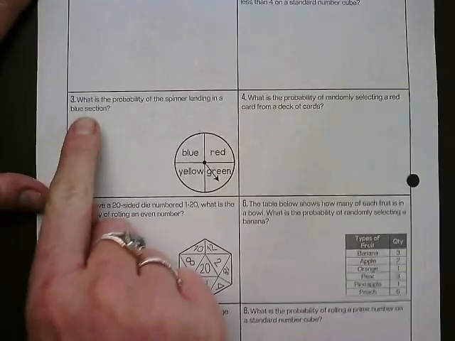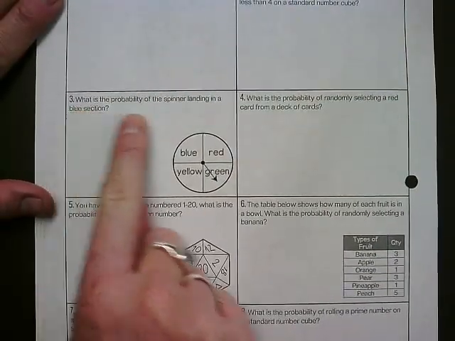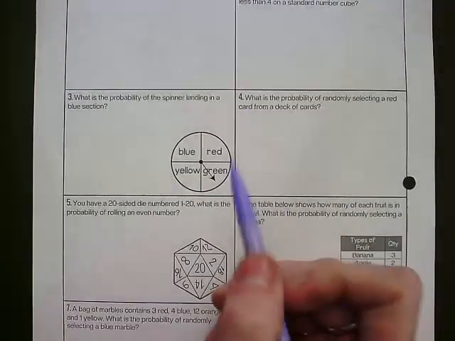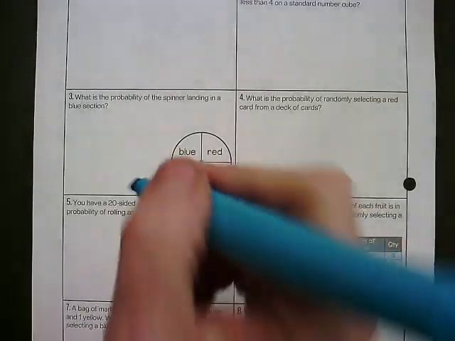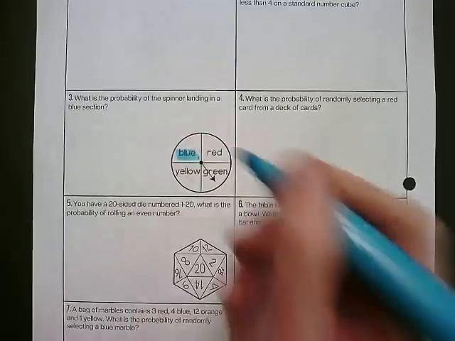All right, we're looking at a probability question from our simple probability handout. On this one, number 3, what is the probability of the spinner landing in a blue section? One thing you want to take note of right away is that we have a circle divided up into 4 equally sized pieces. One's not bigger than the other. Blue is one of those regions, again, out of a total of 4.